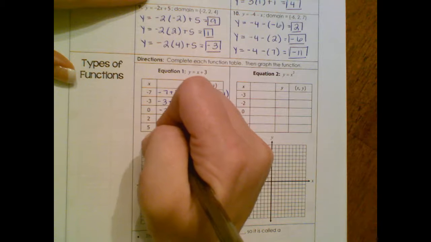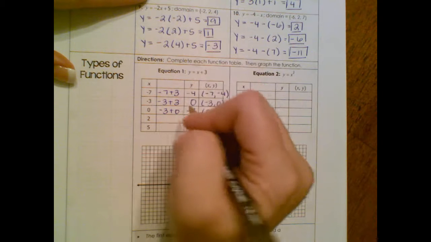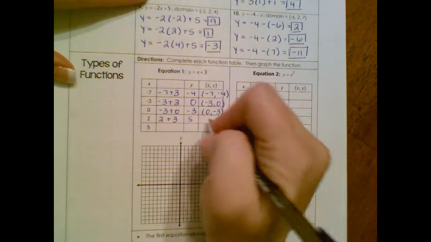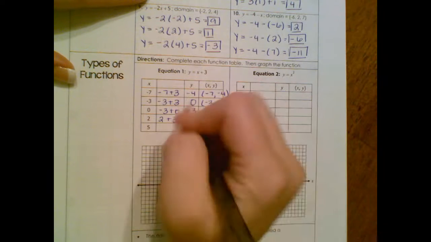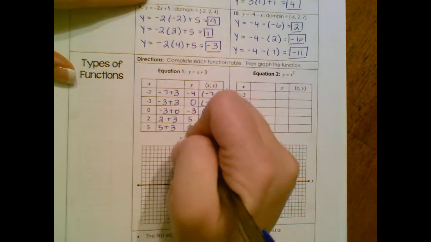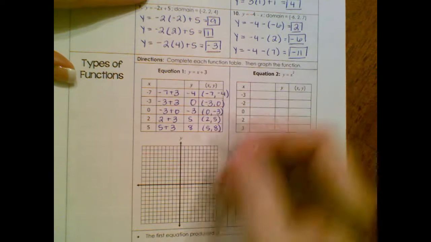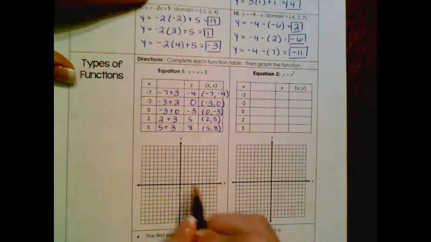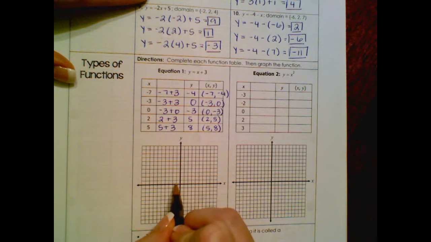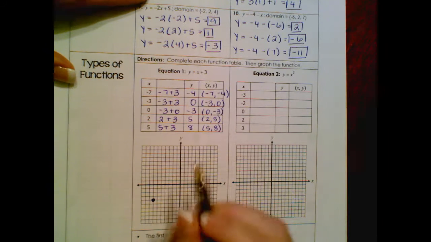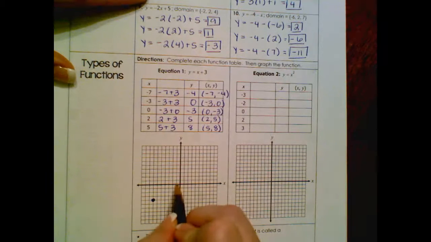Plugging in 2, gives me 5. Then plugging in 5 gives me 8. So we're going to go ahead and plot these points. So negative 7, I'm going to go to the left 7, down 4. Going negative 3, to the left 3, not moving any. It's going to be on my axis.